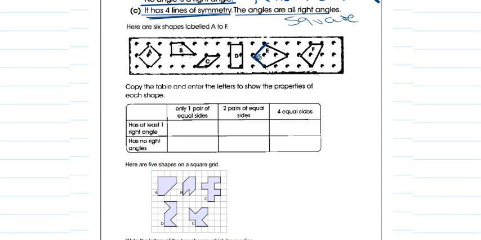Which of these shapes has one pair of equal sides? Only one pair. You can't find any other shape that has only one pair of equal sides. Which shapes here have 2 pairs of equal sides? All parallelograms have 2 pairs of equal sides.